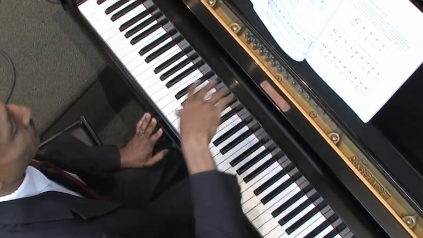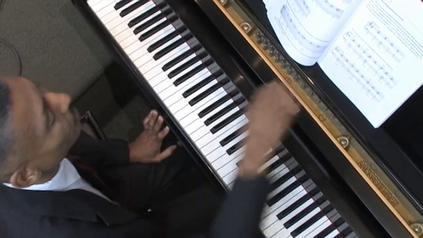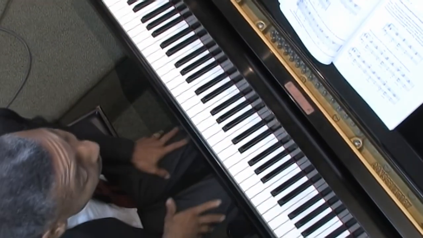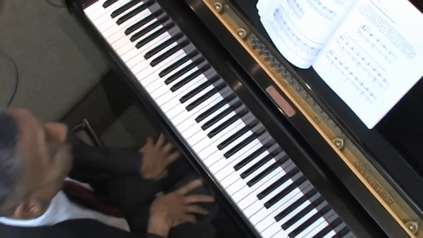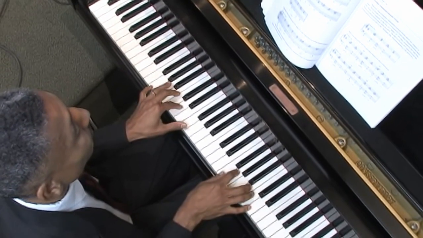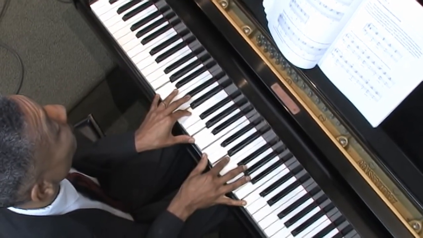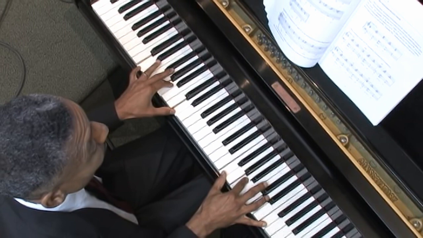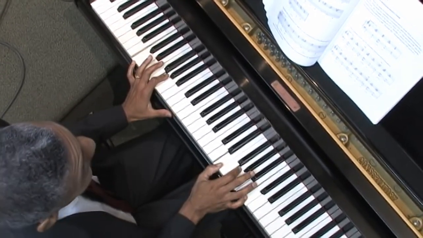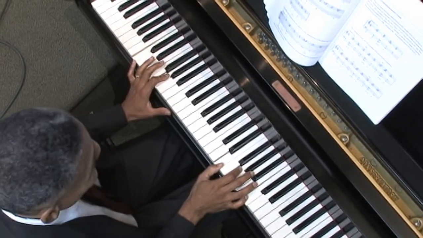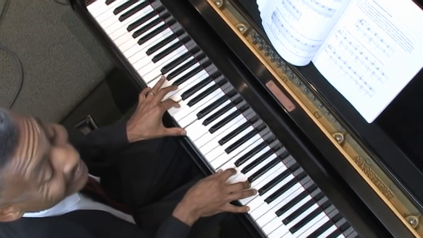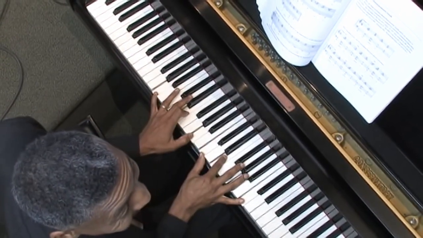Page 30. Examples 42A and 42B demonstrate 1-7 and 6-7 used together as a deceptive cadence and restatement of the final cadence. For instance, 42A. Now it sounded like I wanted to go. Deceptive means that I tricked you. I deceived you. So I'm not finished yet.